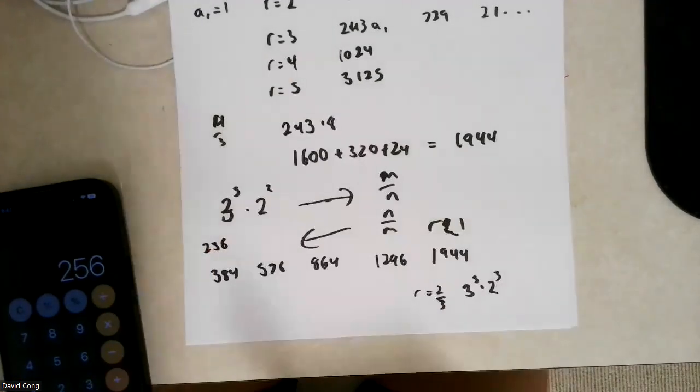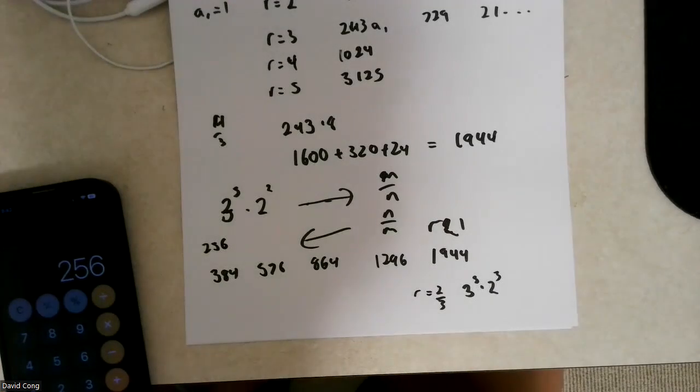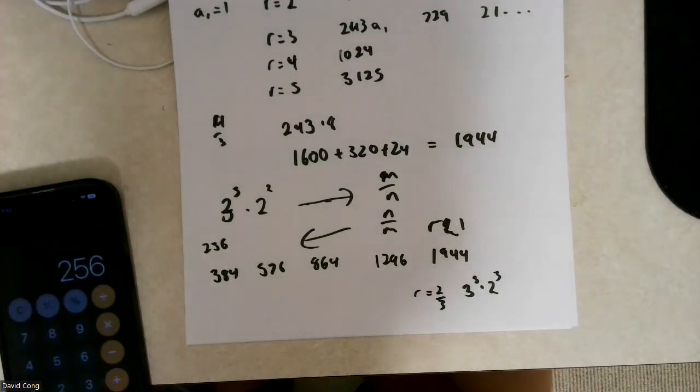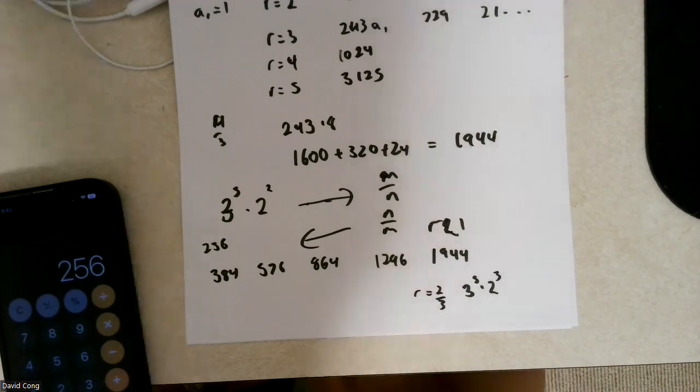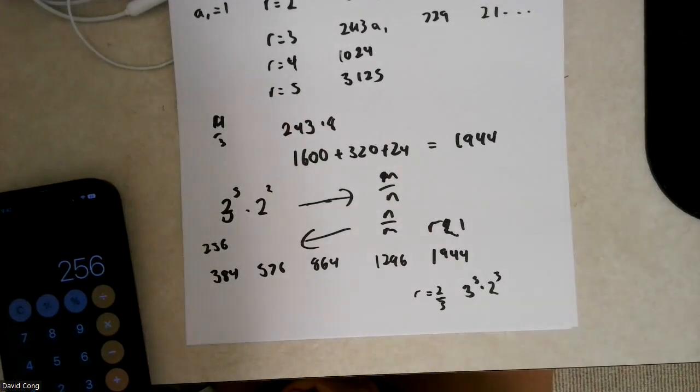We have 256. Now let's think. Could we pick any starting number bigger than 256? So we have a ratio of 2/3. Is there any way to create a smaller ratio using these whole numbers? Any larger ratio?